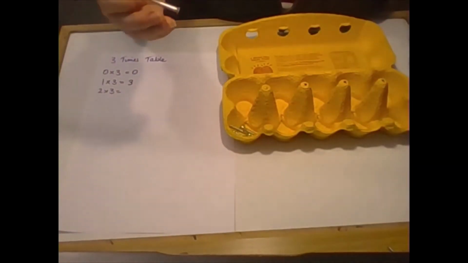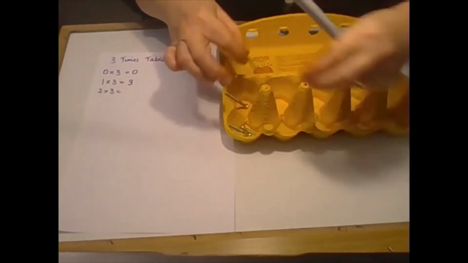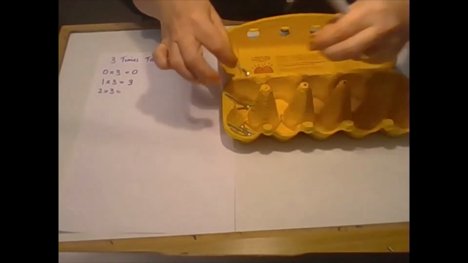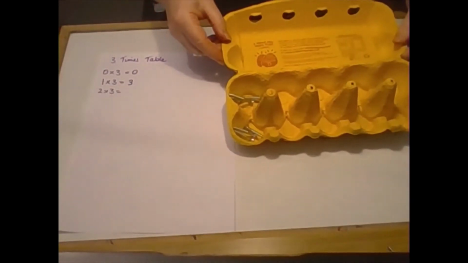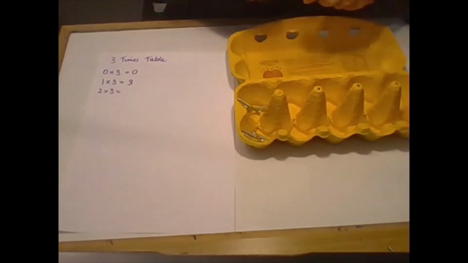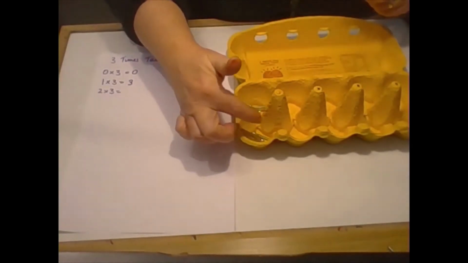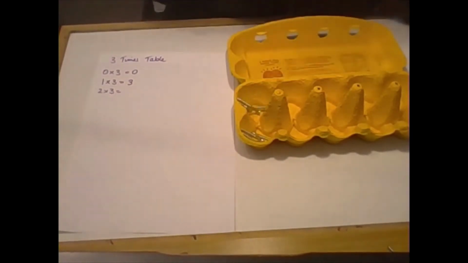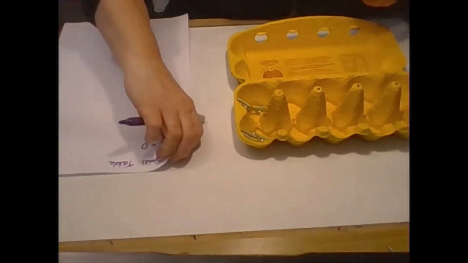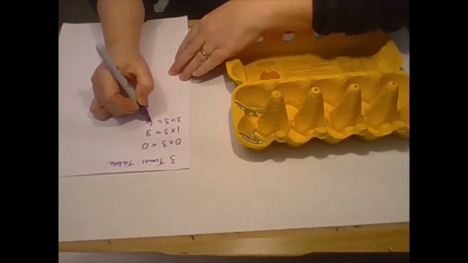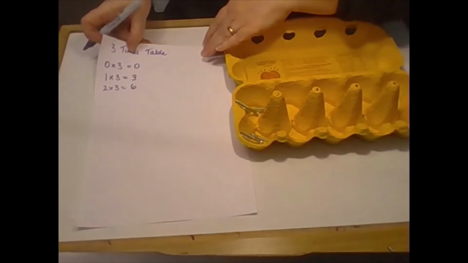Here's another set of 3 screws. 1, 2, 3. So now I've got 2 times 3. 2 times 3 is 1, 2, 3, 4, 5, 6. So now I've got 2 times 3 is 6. I'm starting to build my times table.